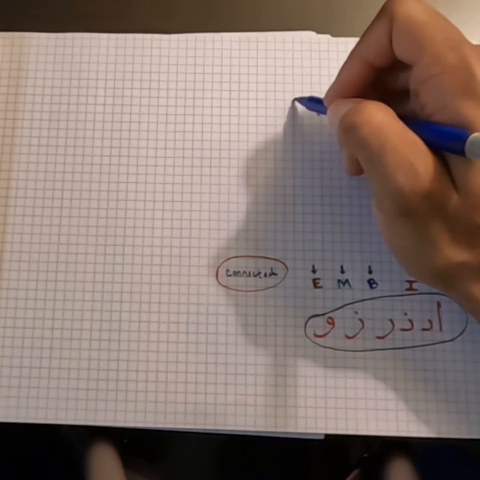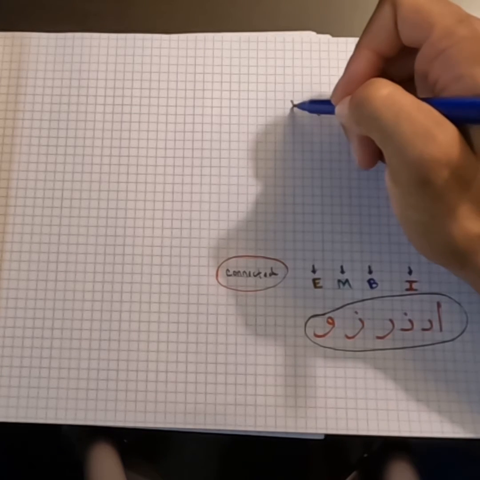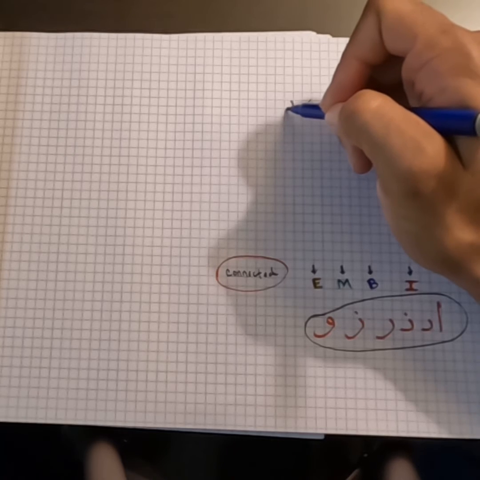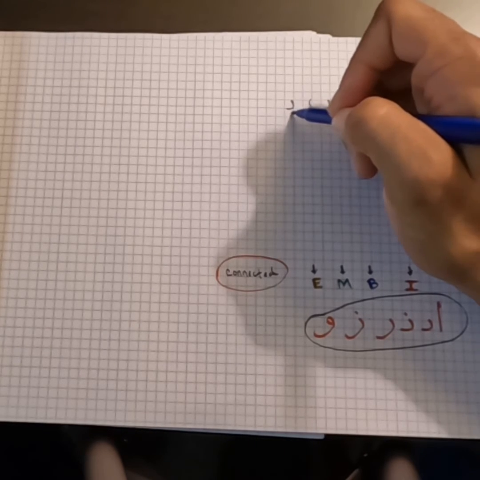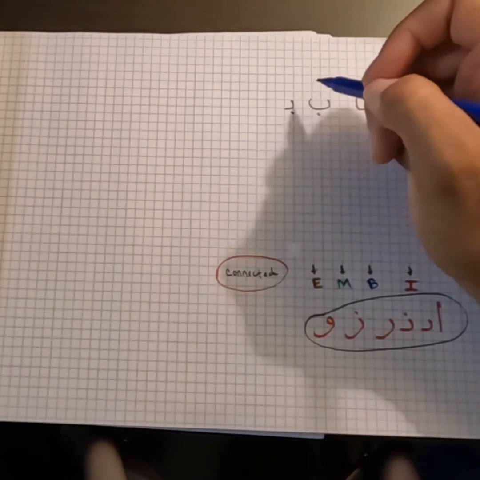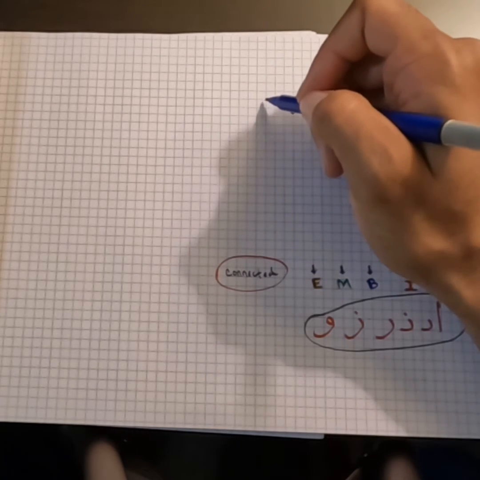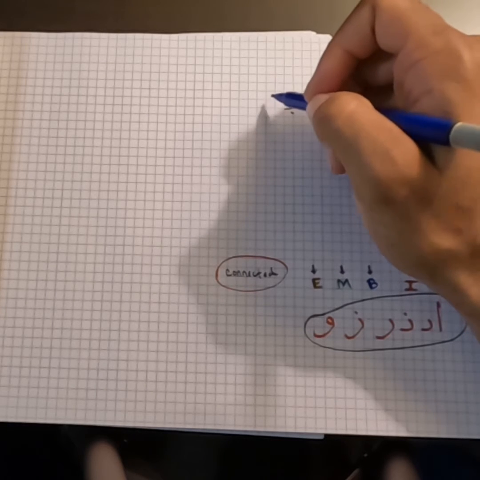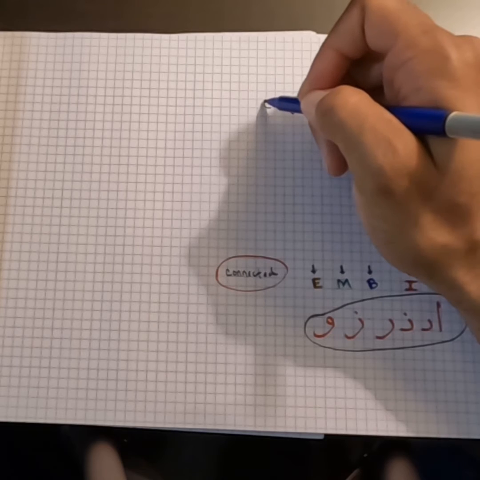Ba in its beginning form, start with the line, you drop down, and you bring it over slightly. It almost looks like a dal, but that's in its beginning form, right? At the beginning of combining, right? So we have Ba in its middle form, right?